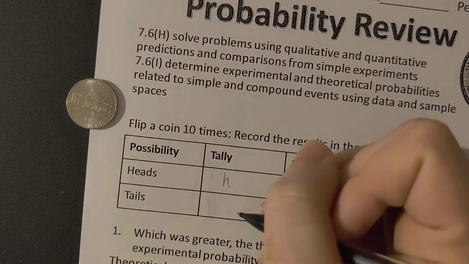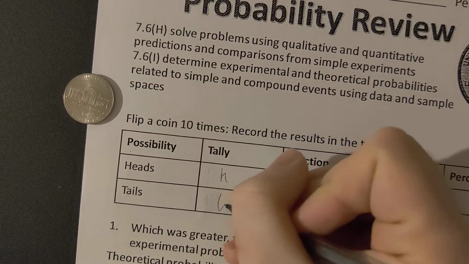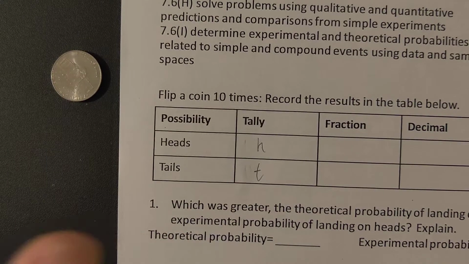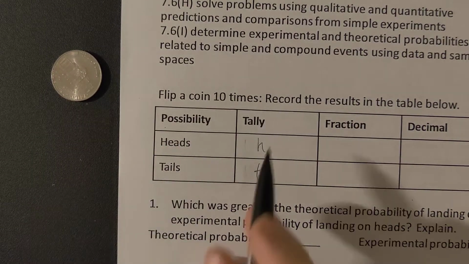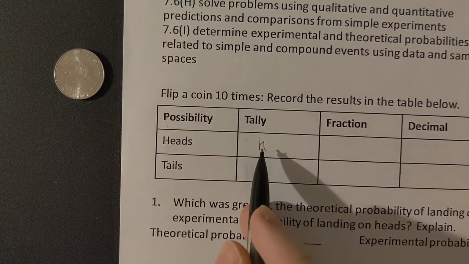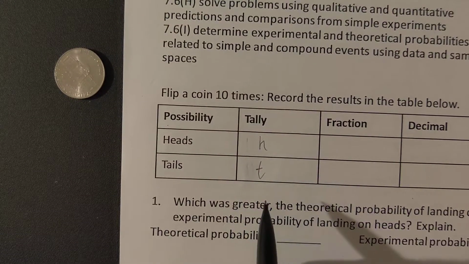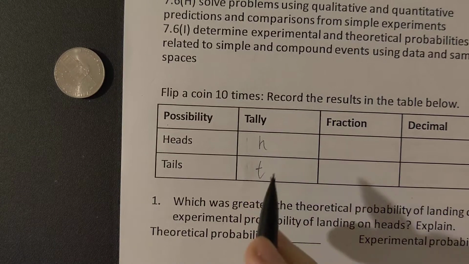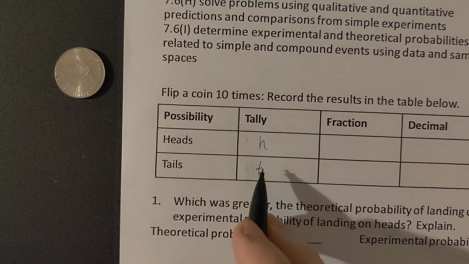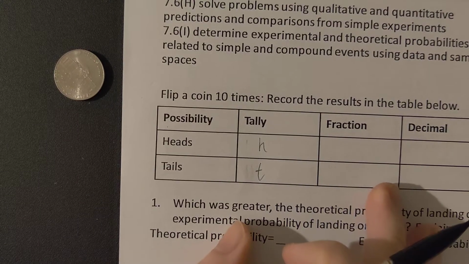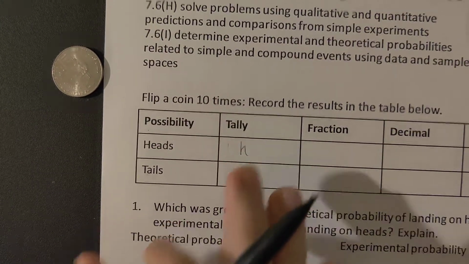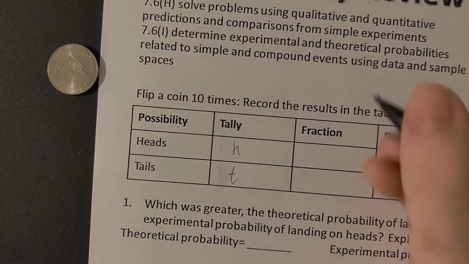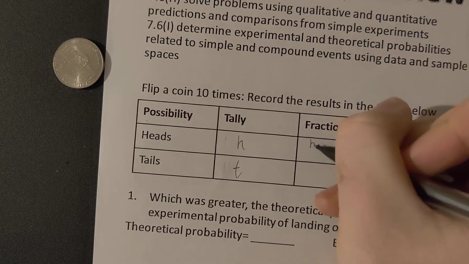But whatever you get, you're going to get some number of heads. I don't know what that number is, so I'm just going to write an H, and some number of tails, I'm going to write a T. But you, the student, do not write down H or T. Flip the coin 10 times. Pause the video now if you need to, but flip your coin 10 times and write an actual number here, not H and T. Take however many times you got heads, and however many times you got tails, out of 10 flips.